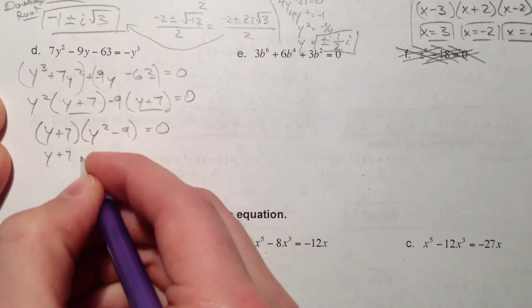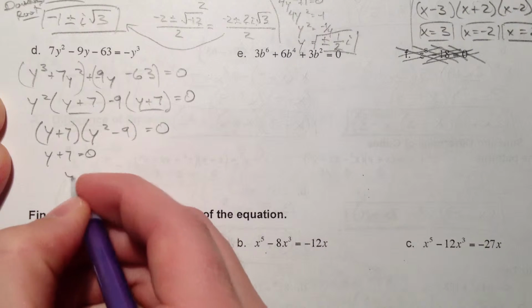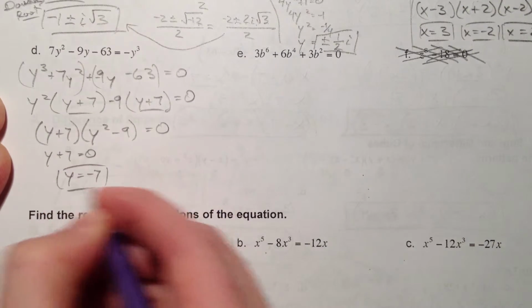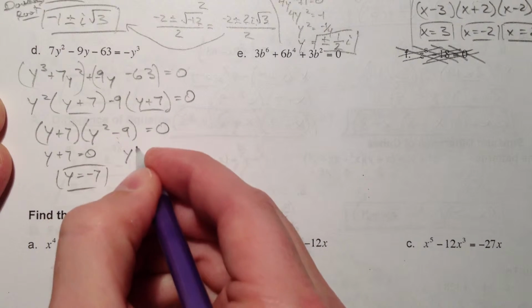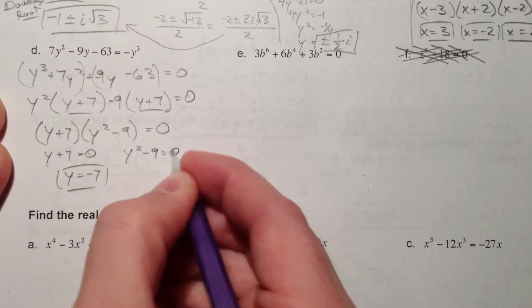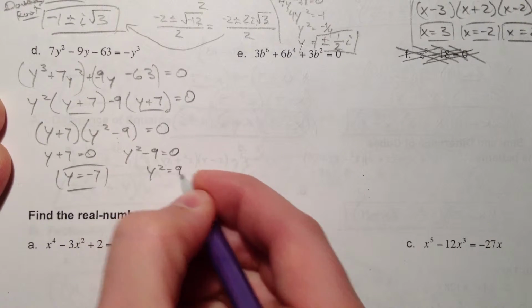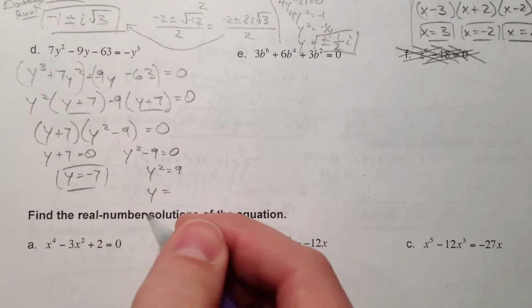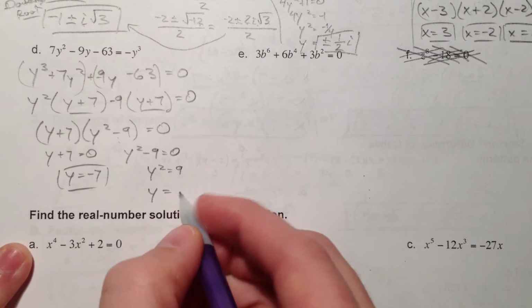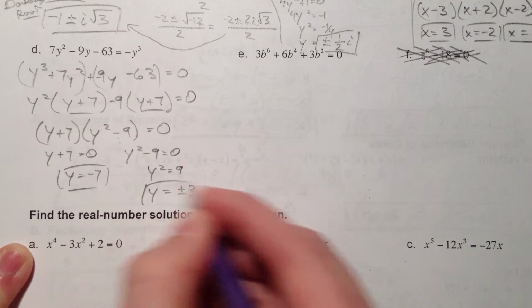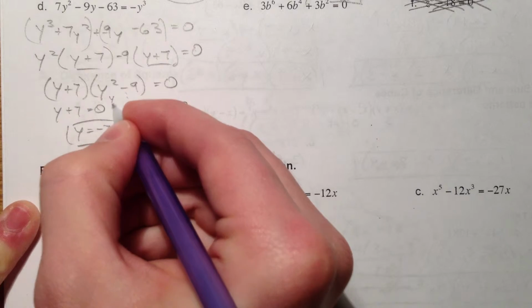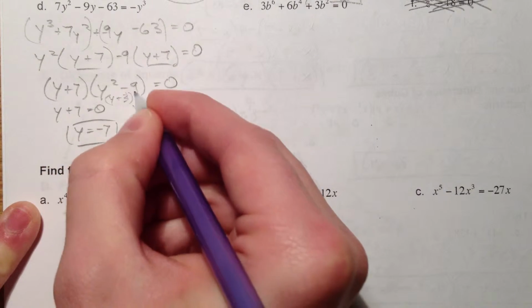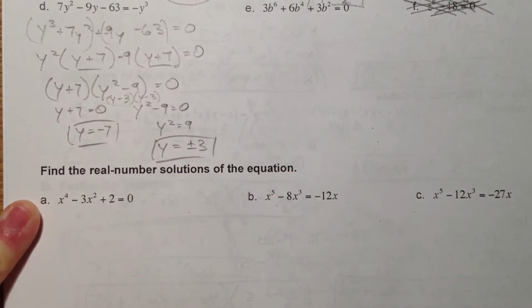So y plus 7 equals 0. So y equals negative 7. And if we wanted to factor completely, we could write this as y plus 3, y minus 3. But it also works if you just say y squared minus 9 equals 0. So y squared equals 9, and y equals plus or minus 3. And now I just obeyed my own rule of factoring it completely and then solving. So this goes to y plus 3, y minus 3 in there.